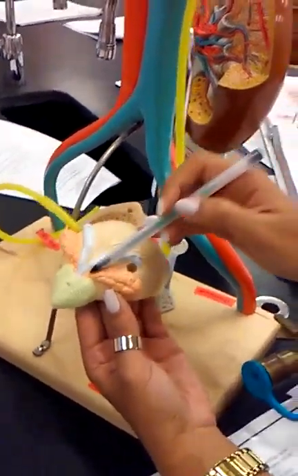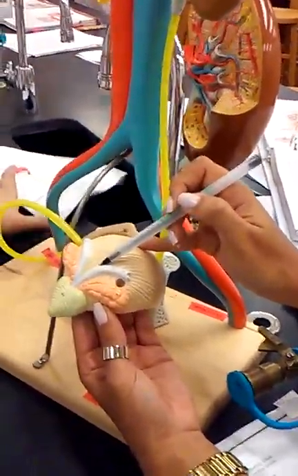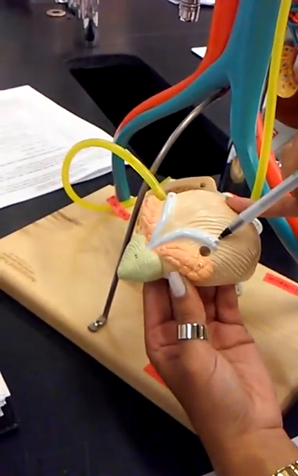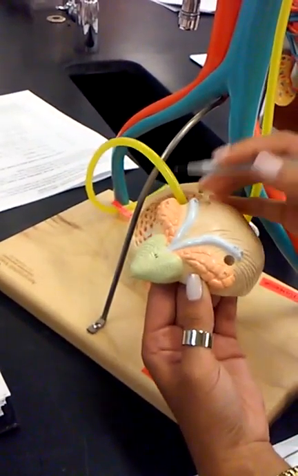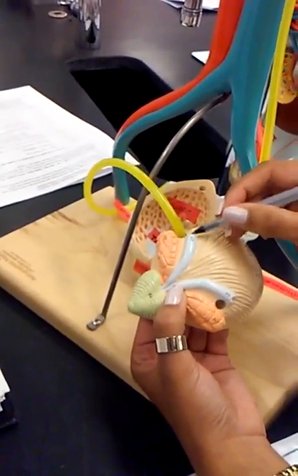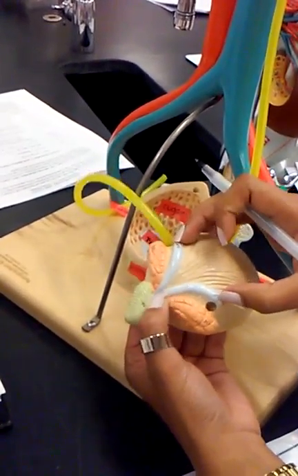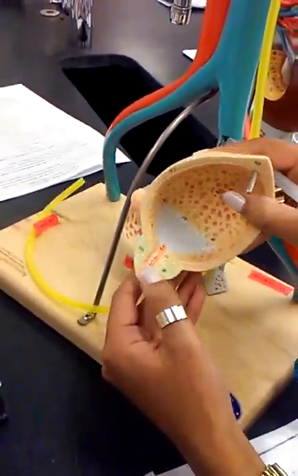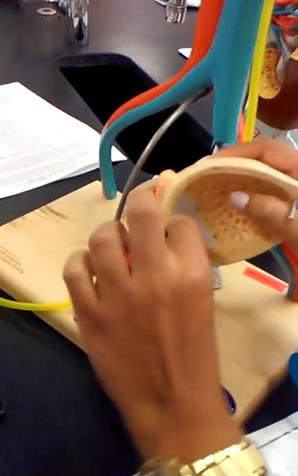Yes, I'm correct. Seminal vesicle, and then we have the vas deferens. Okay, this is where the male reproductive gametes are going to join into the urethra, right? Because they have the same tube. They have one urethra. We have three different holes.